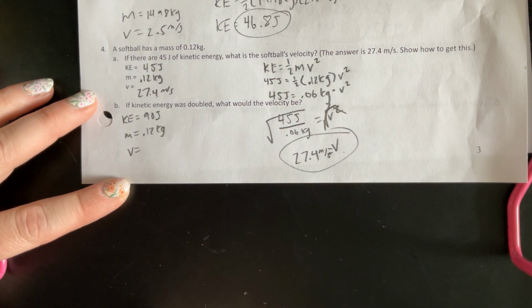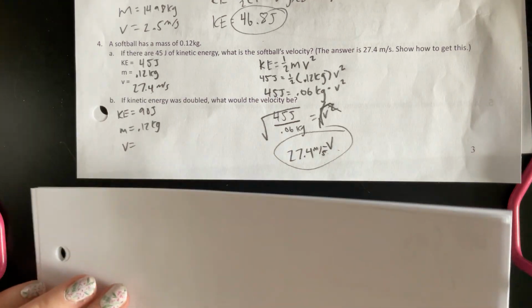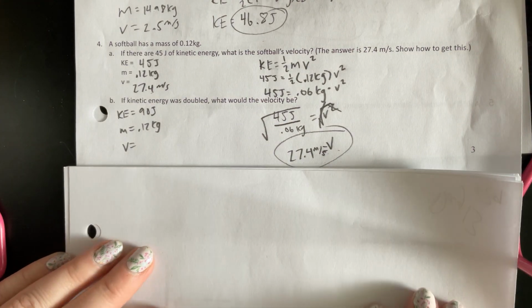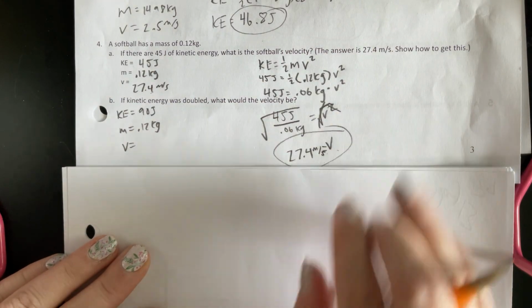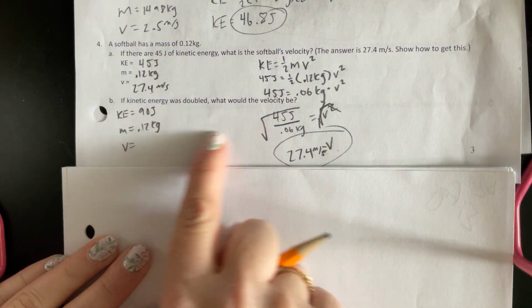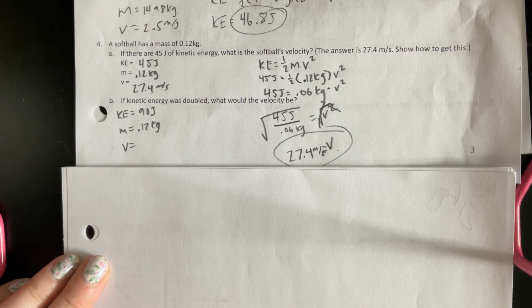Okay, so we're gonna do the same thing solving for V. I'm definitely gonna run out of space here. I'm gonna need more paper. Okay, so I'm gonna solve for that new V. So I'm gonna still use that kinetic energy formula. Sorry, I ran out of space. You might be able to squeeze it in here, or you might have to do what I'm doing and add some more paper to it somewhere.